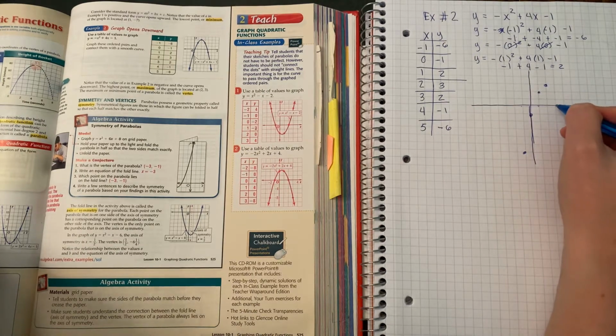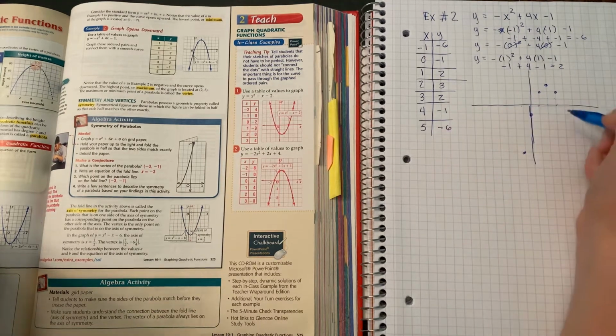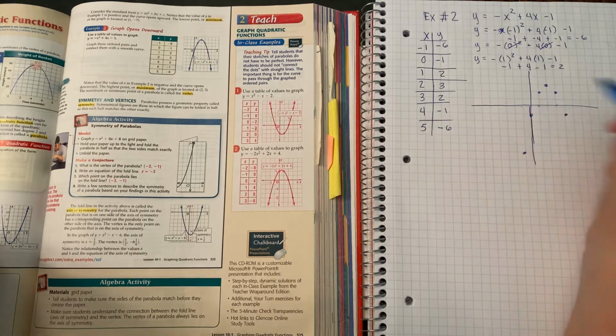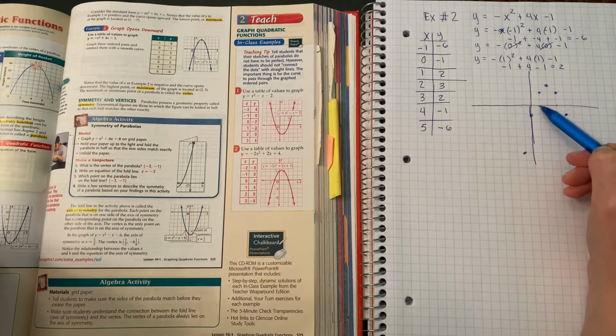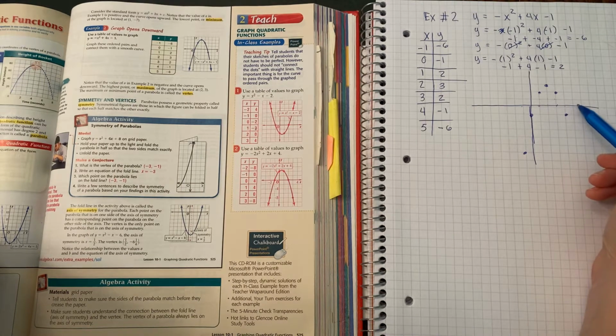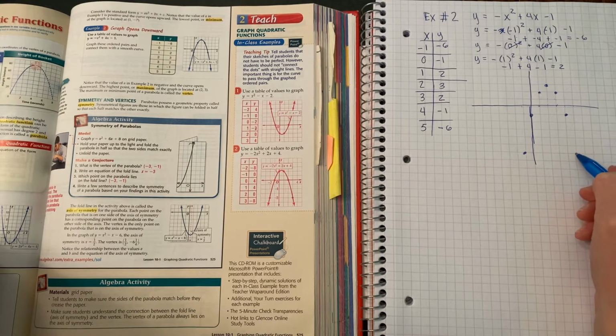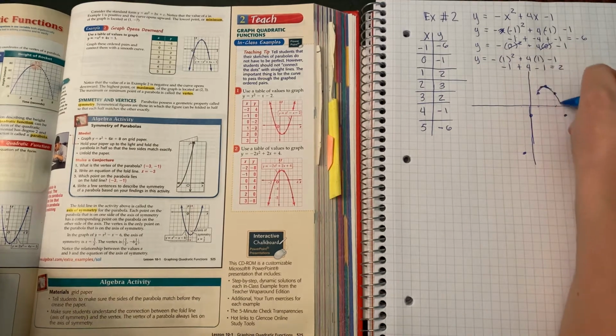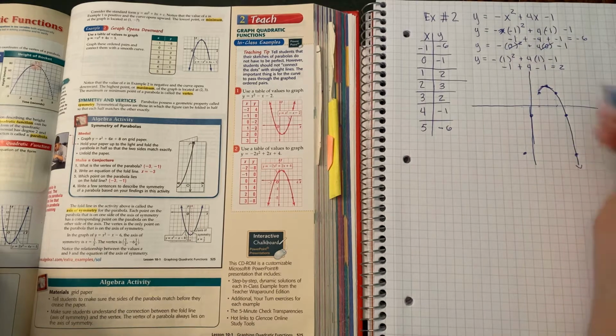1, 2, 3. Up to 2. I have 4, negative 1. 1, 2, 3, 4. Down to negative 1. And now I have 5, negative 6. 1, 2, 3, 4, 5. Down to negative 6. Right there. Curve out my bottom because it's a parabola, which means it has to be a U shape. Connect my dots.